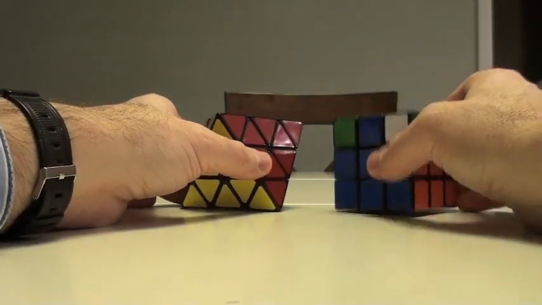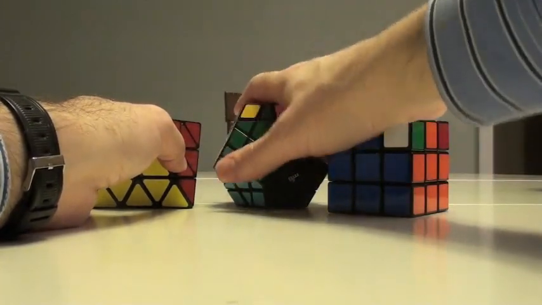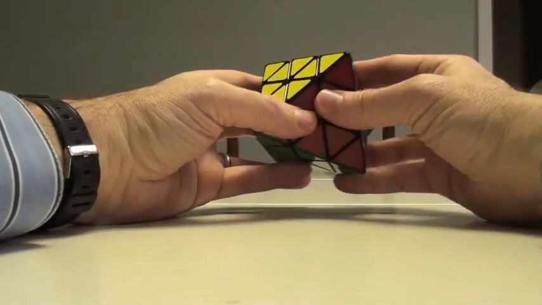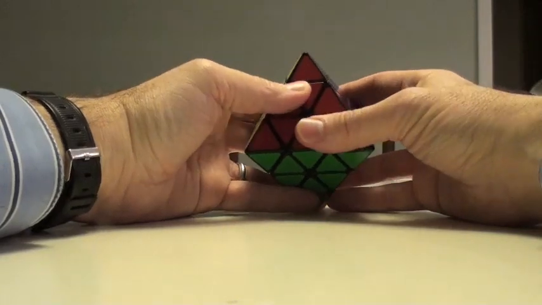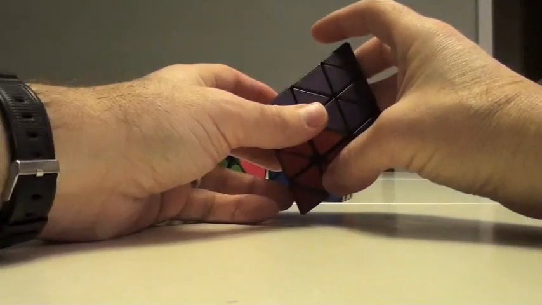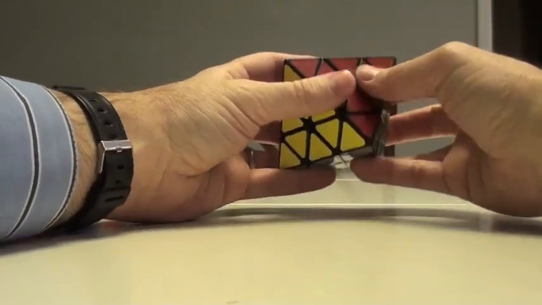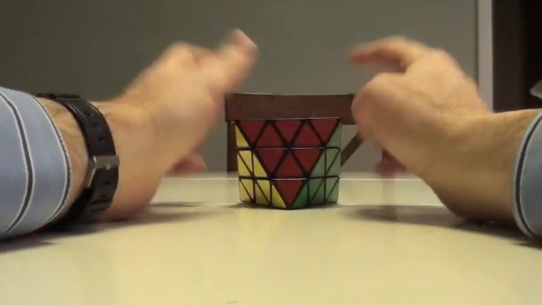If you've got a face turning cube and a face turning Megaminx, you might as well get a face turning octahedron. Strategies are similar, and if you've got one of these, and one of these, you might as well get one of these. So, hope that helped. It's a Lanlan product, which means it moves fantastic. Thanks for watching.